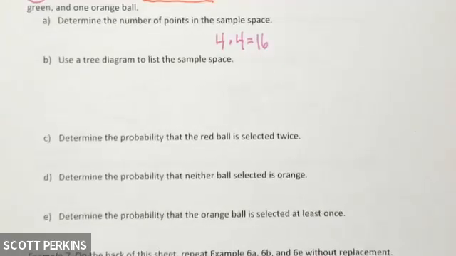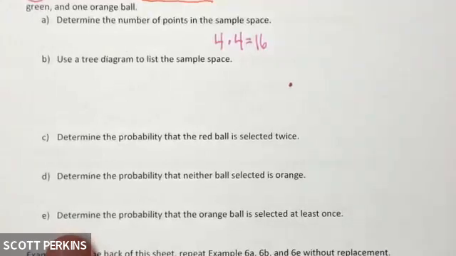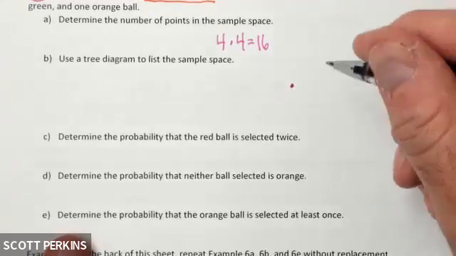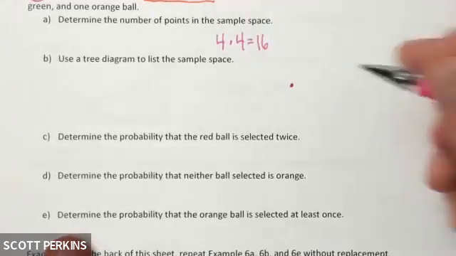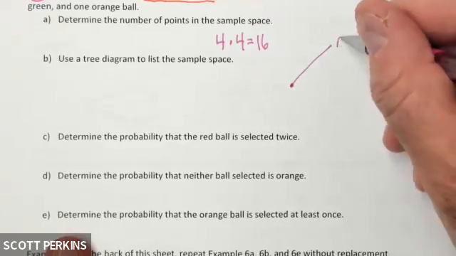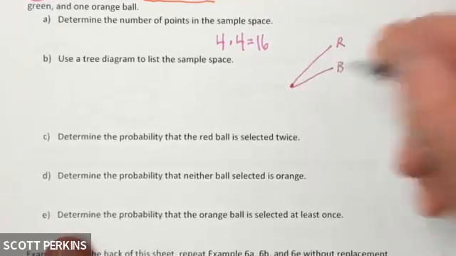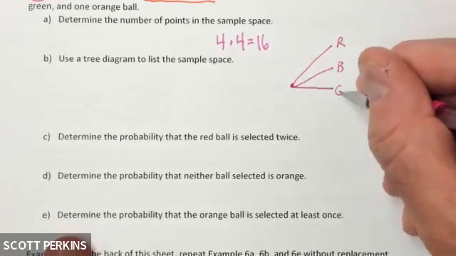Okay, so I just walked around class. Everybody seems to be doing this pretty good, so I'm just going to knock this out. We're doing this with replacement, that is the key. So my first time I reach my hand in, I could come out with red or blue or green or orange.